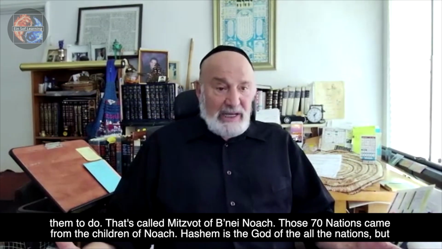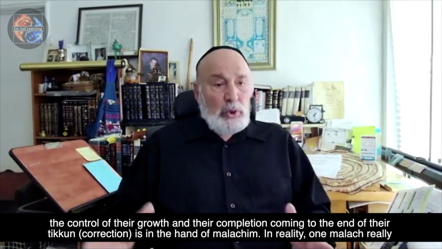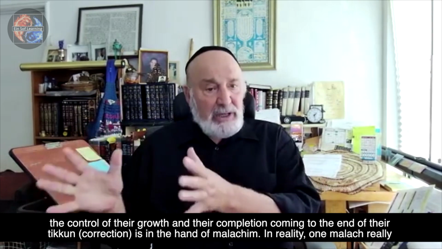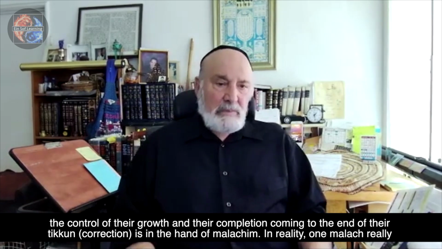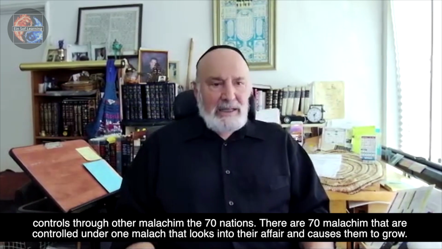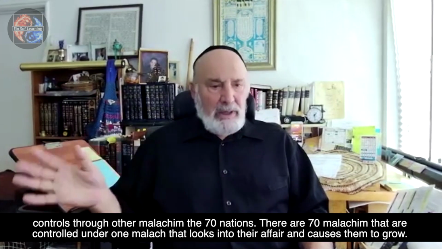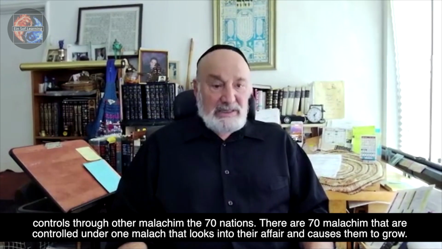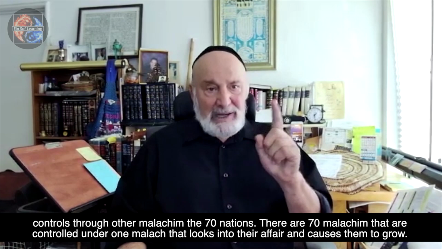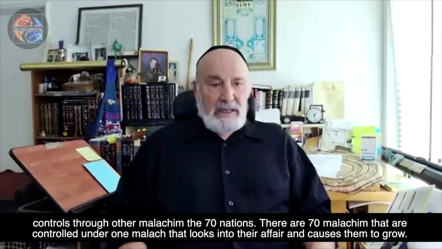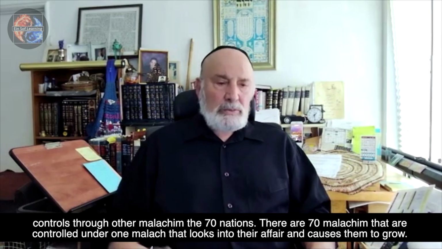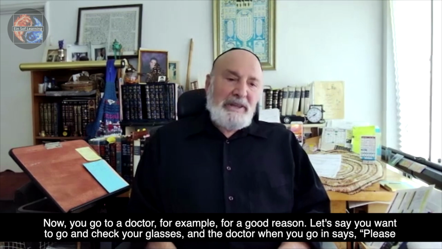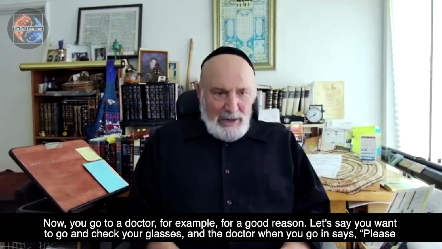Hashem is the God of all the nations, but the control of their growth and their completion to the end of their tikkun is in the hand of Malachim. In reality, one Malach really controls through other Malachim the 70 nations. There are 70 Malachim that are controlled under one Malach that looks into their affairs and causes them to grow.